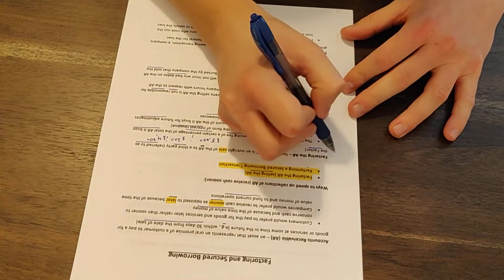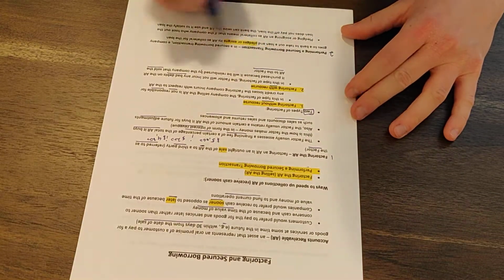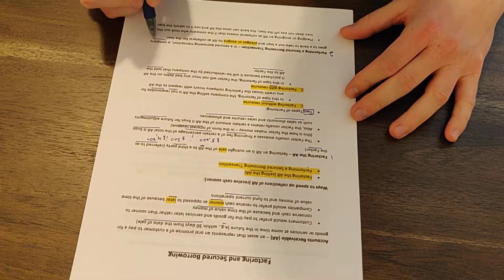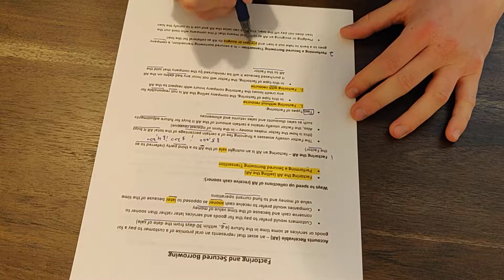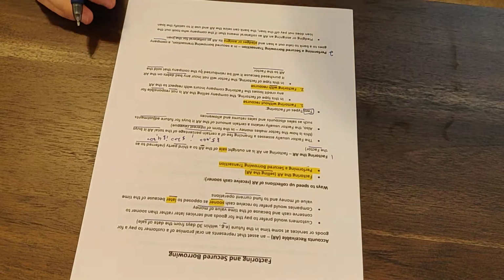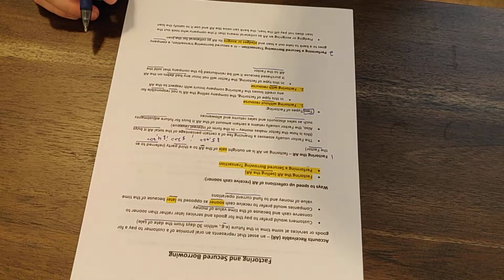Second, right, so we just did first, factoring. Second, performing a secured borrowing transaction. In a secured borrowing transaction, a company goes to a bank to take out a loan and pledges or assigns its accounts receivable as collateral for the loan.